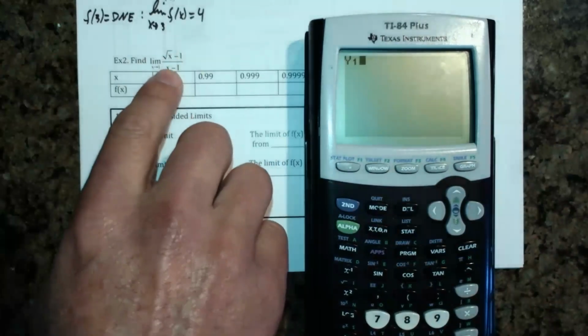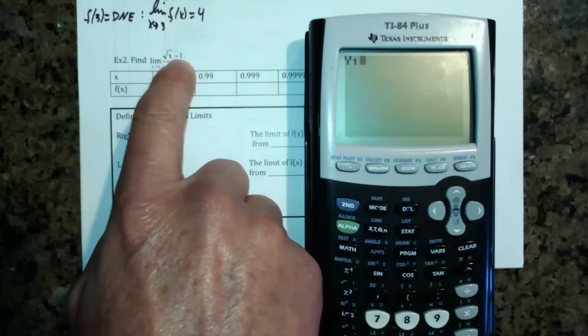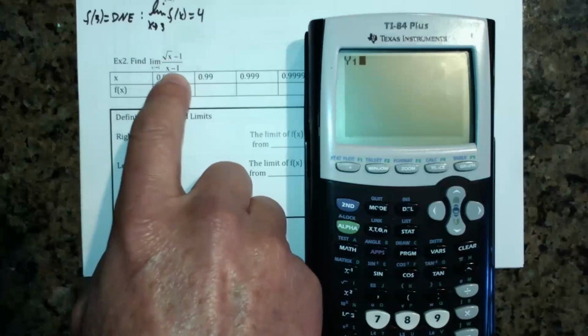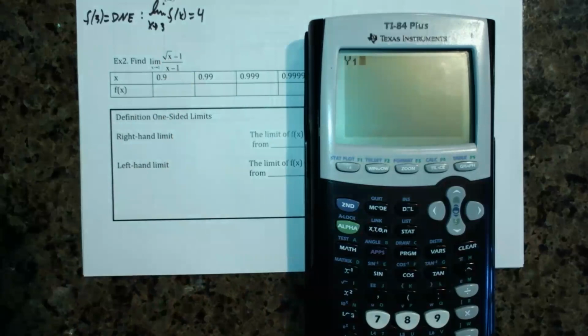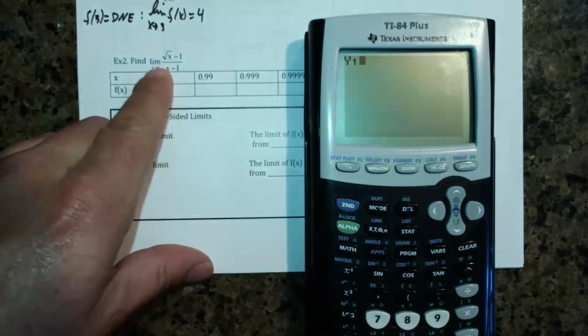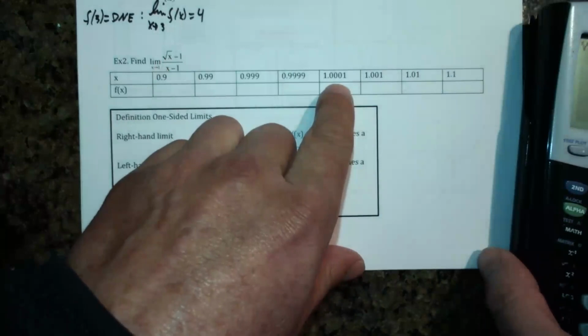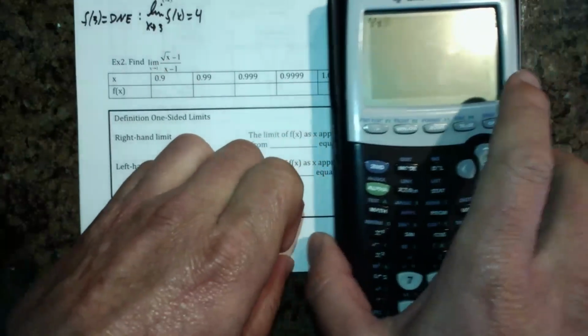By the way, before we get going on this, I want to point out when I plug in 1 once again, square root of 1 is 1, 1 minus 1 is 0, 1 minus 1 is 0. So this is another 0 over 0 case. So could be a limit. Maybe there's a limit. We don't know. So let's figure that out. But let's approach 1 from the left side, meaning numbers that are smaller than 1. And then from the right side, numbers that are bigger than 1. And let's see what we get.